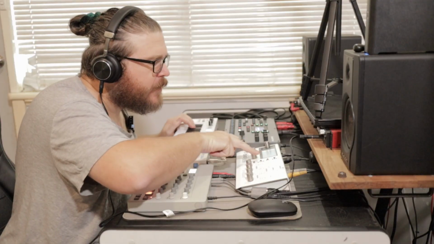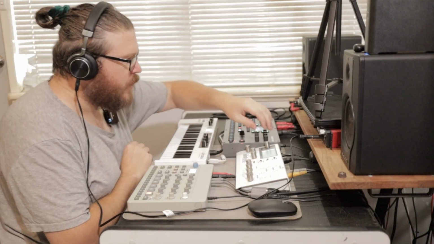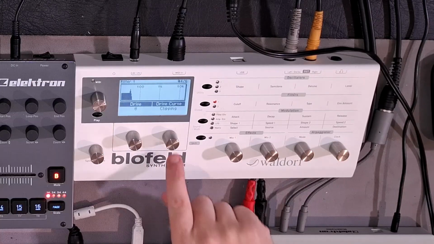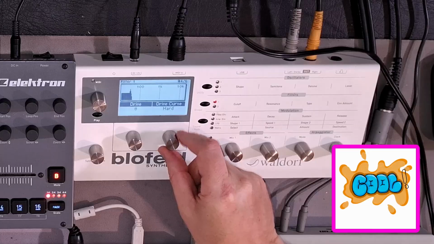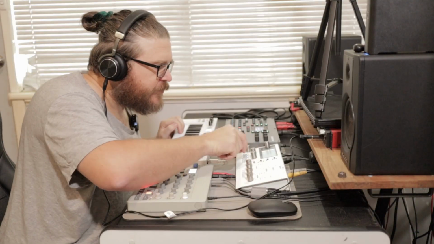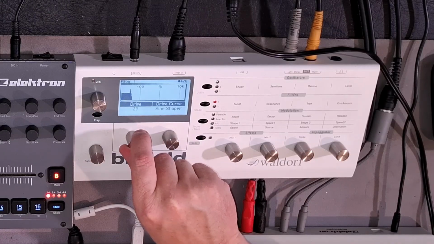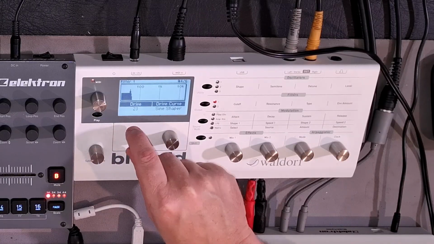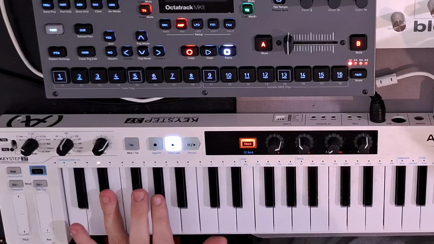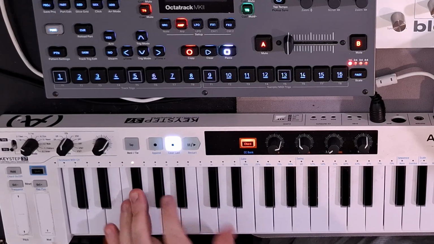What about just a little bit of the drive? These drive circuits sound pretty cool. I like binary and sine shaper are some of my favorite ones. Oh, that's so gnarly.